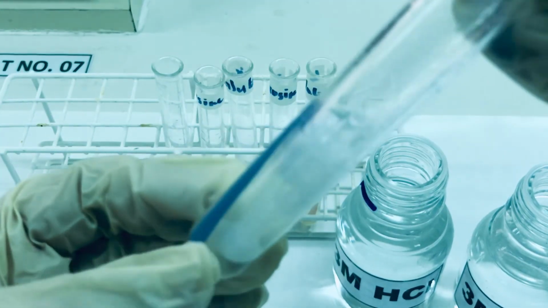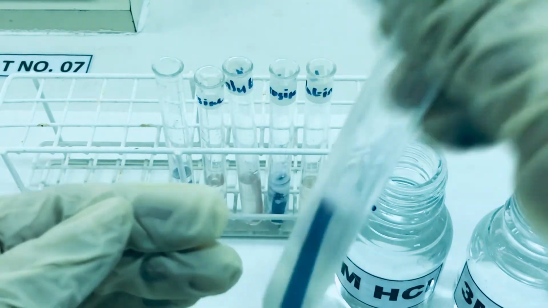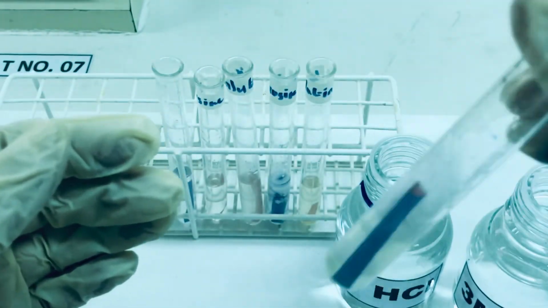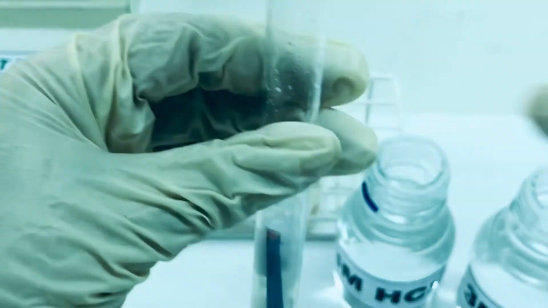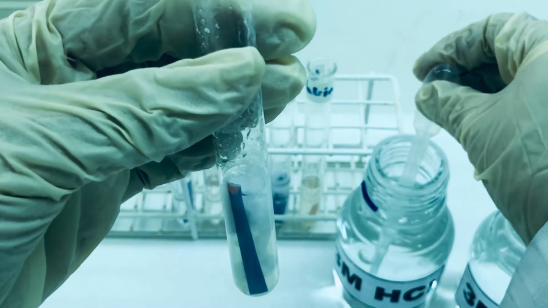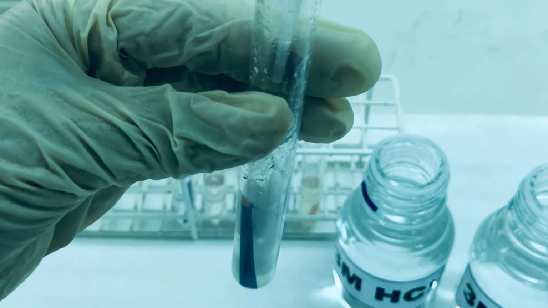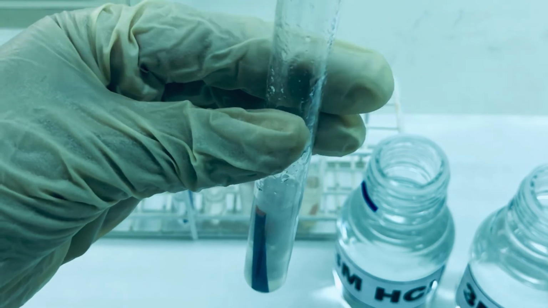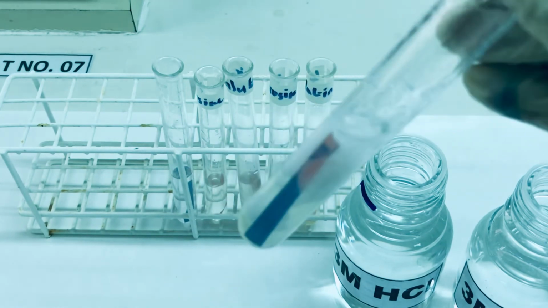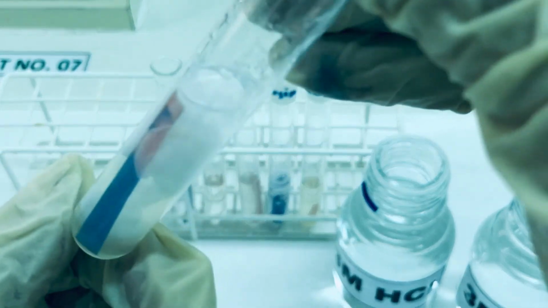You can see there is formation of some kind of turbidity. The litmus paper has still not turned red, so maybe I need to add some more drops of HCl. Yes, as you can see, the litmus paper has turned red, but the turbidity has increased with the addition of HCl.